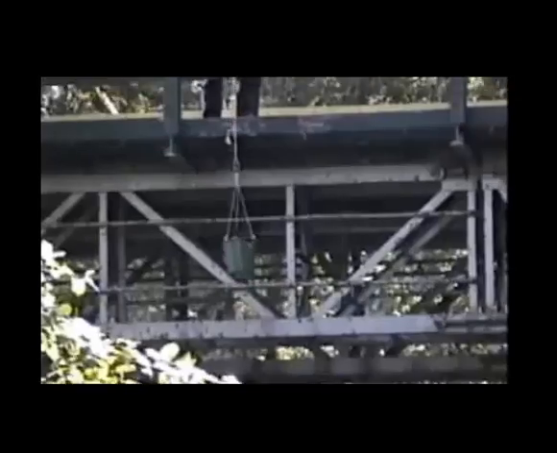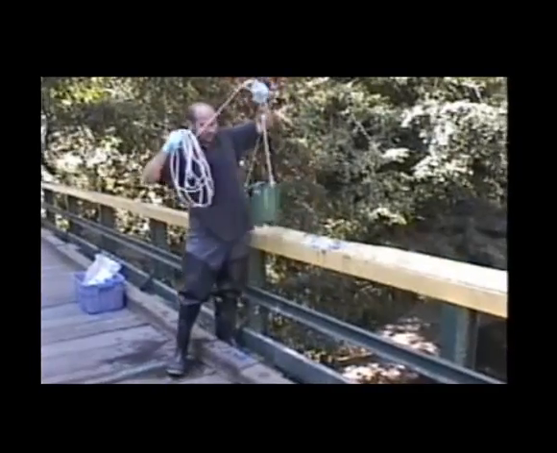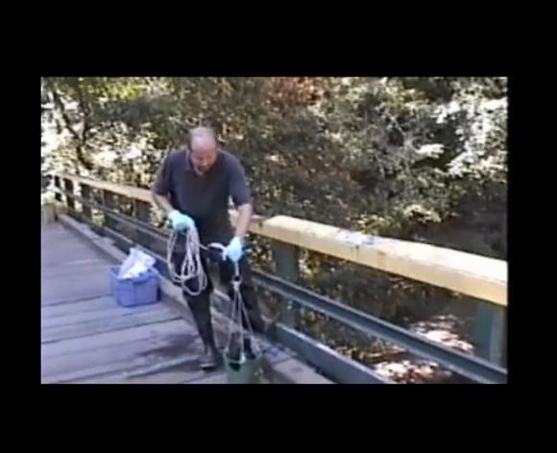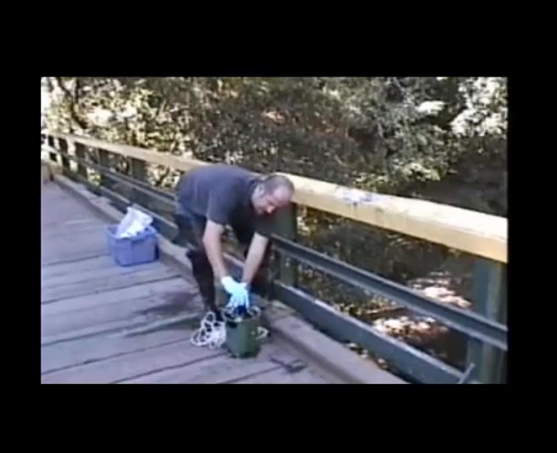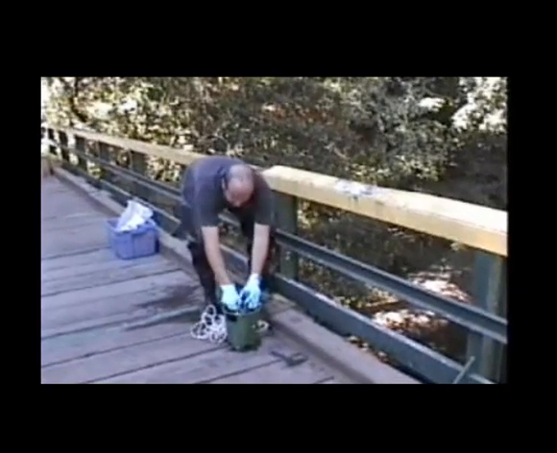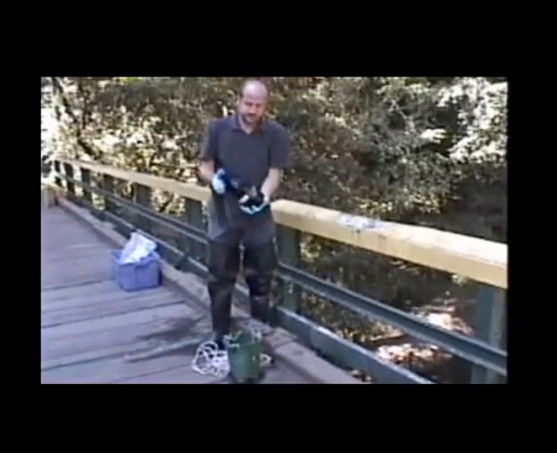After the bottle has been rinsed 3 times, we then fill the bottle completely to the top. Cap the bottle. The water sample is complete.